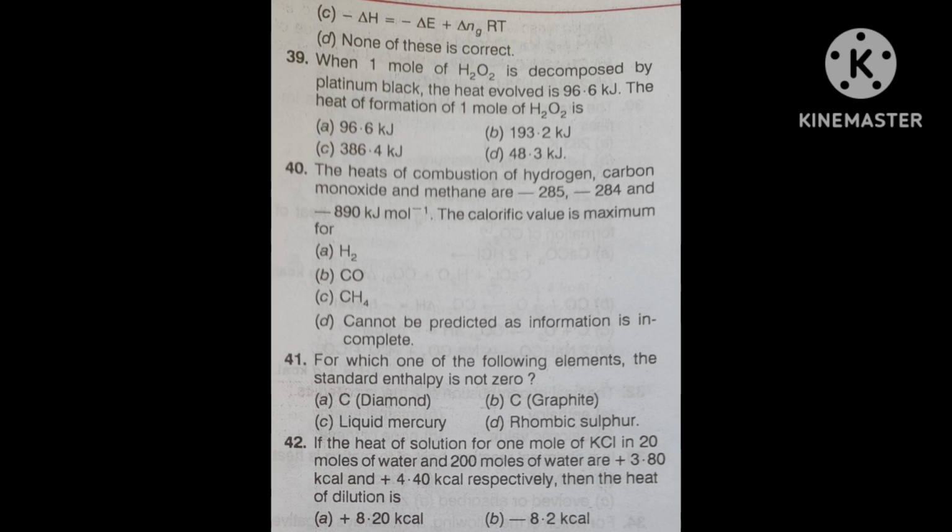Again I am reading the question. The heats of combustion of hydrogen, carbon monoxide and methane are minus 285, minus 284 and minus 890 kilojoule per mole respectively.